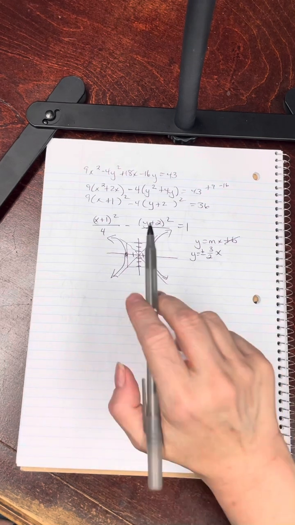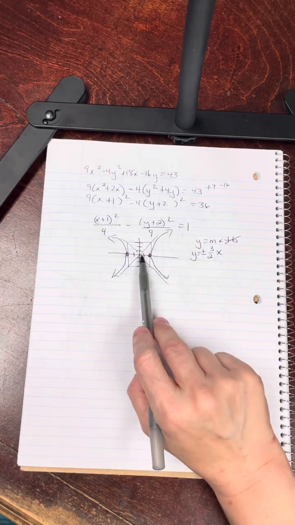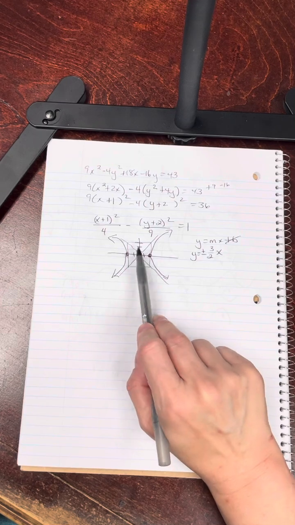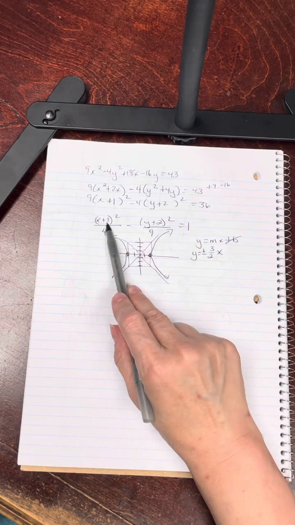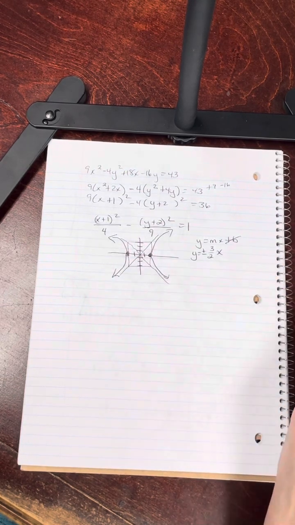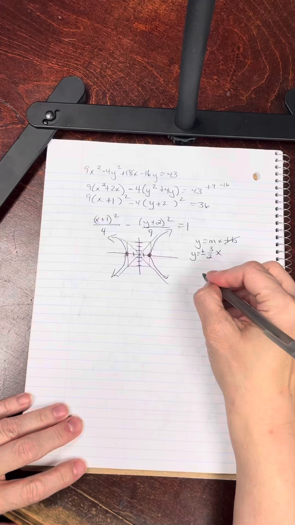Just a second. Oh my goodness gracious. I was like, wait, something's wrong. I started at 0, 0. I can't start at 0, 0. I have to start at -1, -2. Oops.